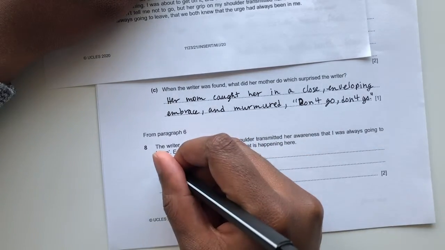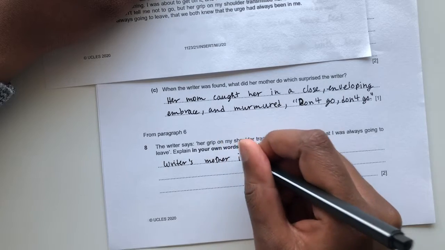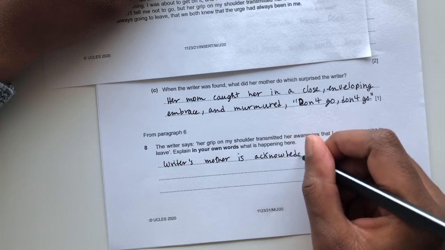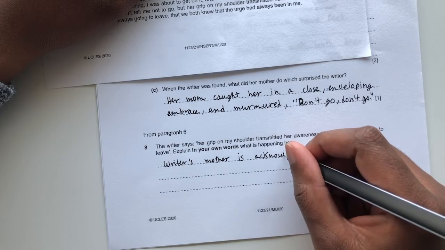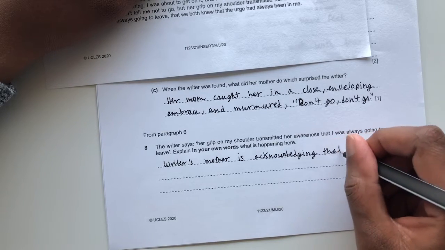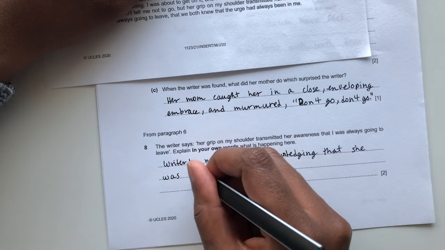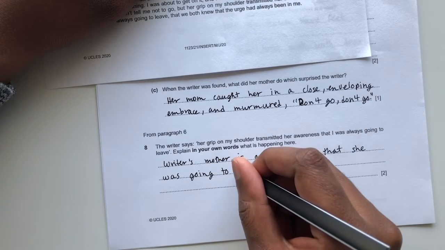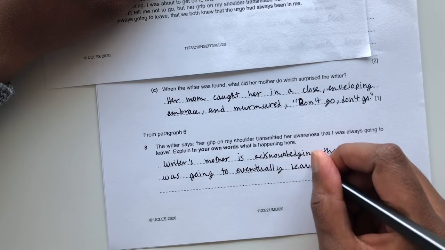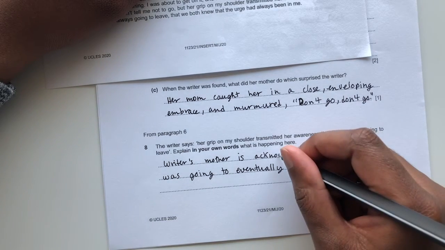The writer's mother is acknowledging that she was going to eventually leave. Okay, so here we have acknowledging. This is a W-N.